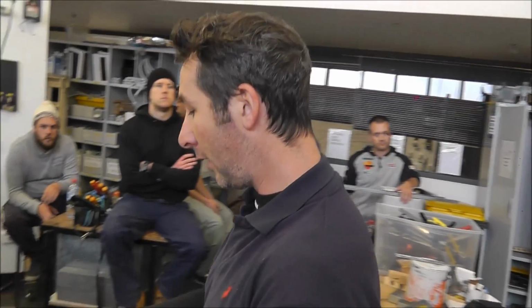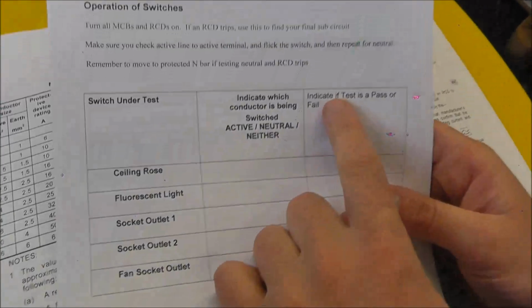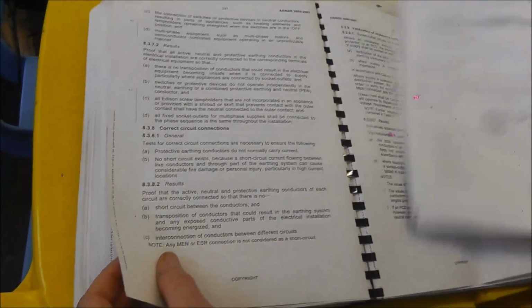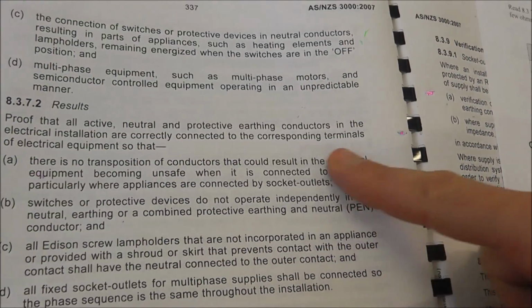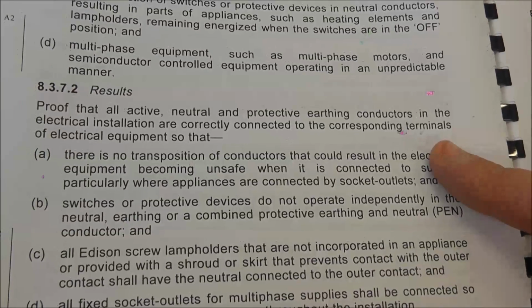Okay. So I'd write this all down. Indicate the conductor is being switched, active, neutral, either. Pass or fail, there we go. Now, as far as the results for that go, it's relatively important. Results: proof that all active, neutral and protective earthing conductors in the electrical installation are correctly connected to the corresponding terminals. Does active go to active? Does neutral go to neutral? Does earth go to earth?